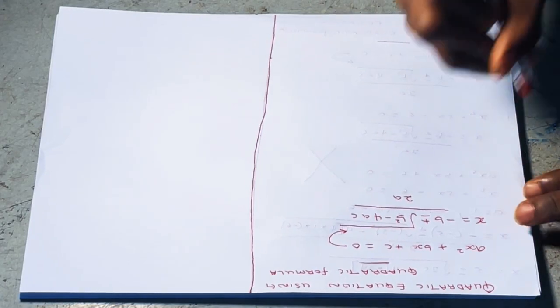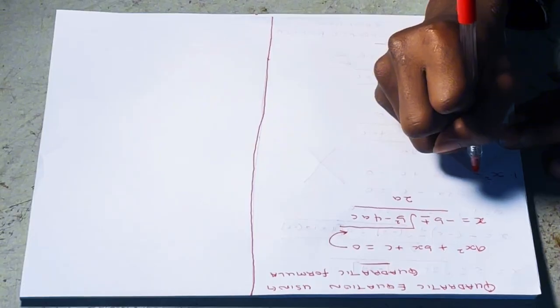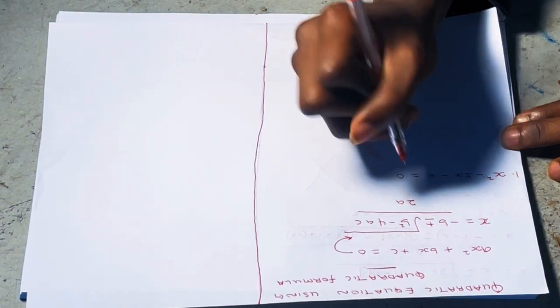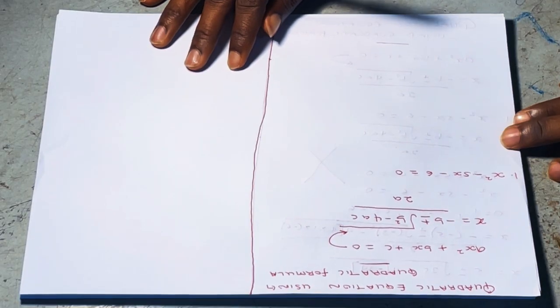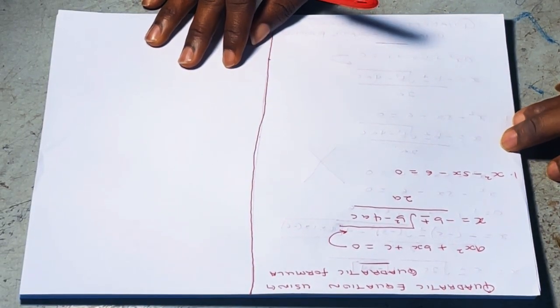If you have a question like this, x square minus 5x minus 6 equals 0, how do we get the values of x using the quadratic formula? It is very simple.